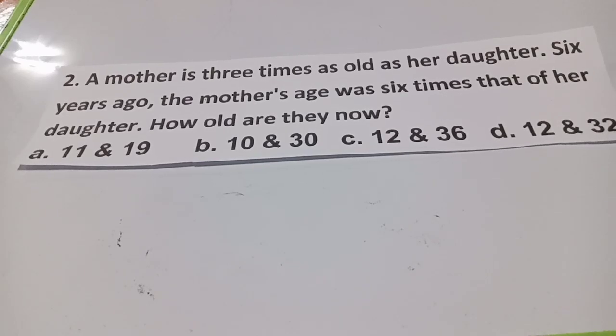Problem number 2. A mother is 3 times as old as her daughter. 6 years ago, the mother's age was 6 times that of her daughter. How old are they now? So let's try to represent.